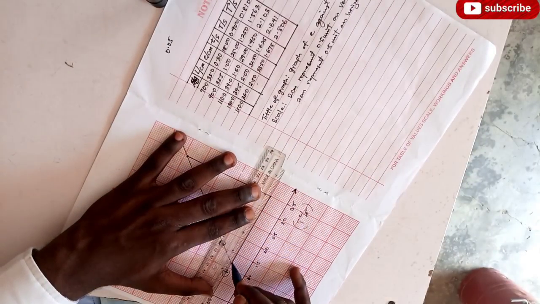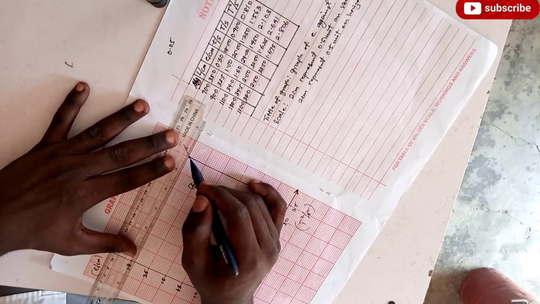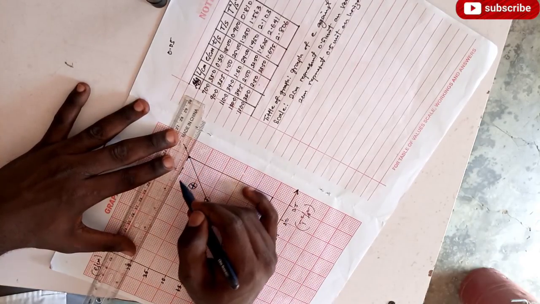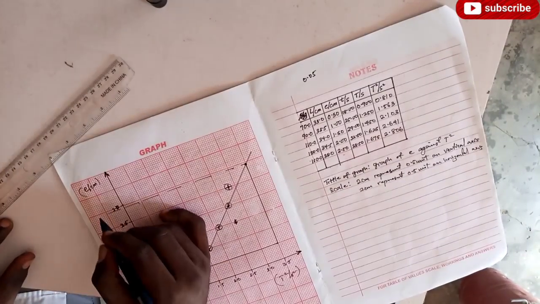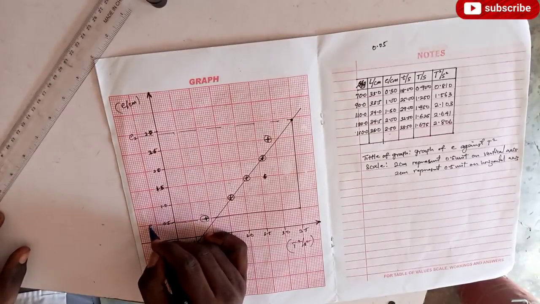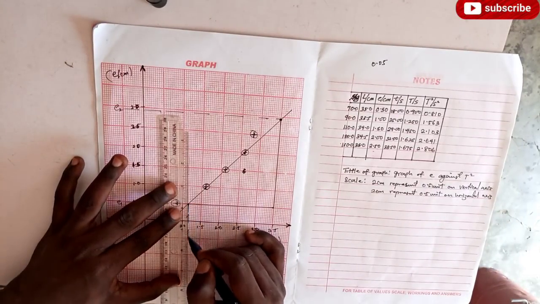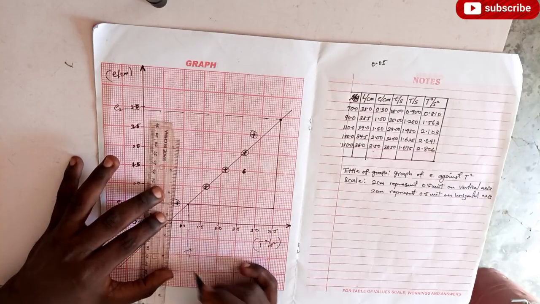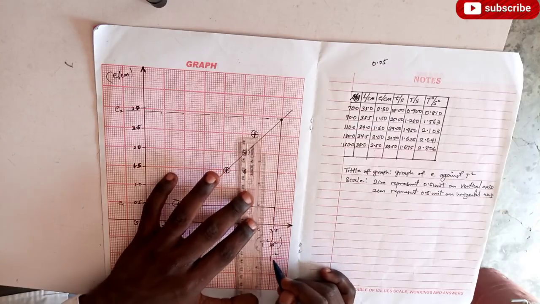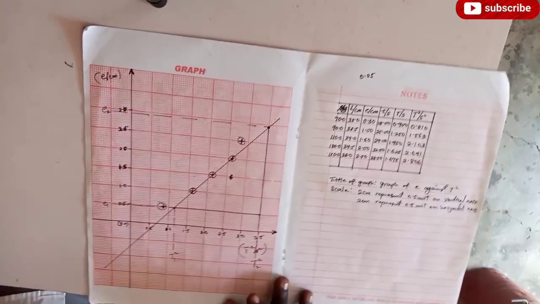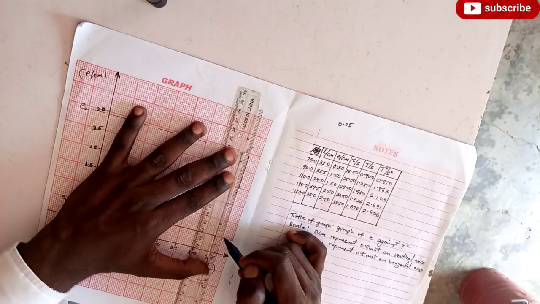Taking my slope now, I will not talk much about all these aspects. If you want to know more about it, check my video on graph plotting. It's a free video. So this is E2 and this is E1. Here will be t square 1, and this will be t square 2. This is the change in vertical axis.